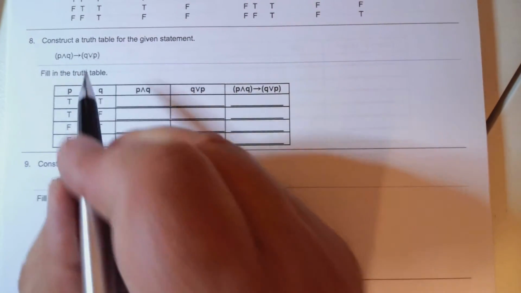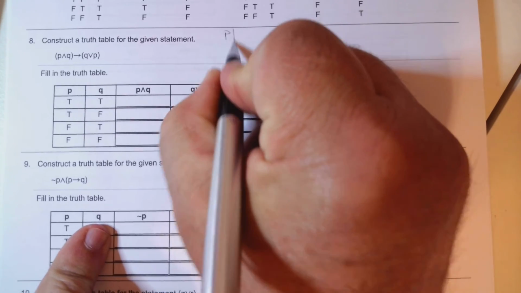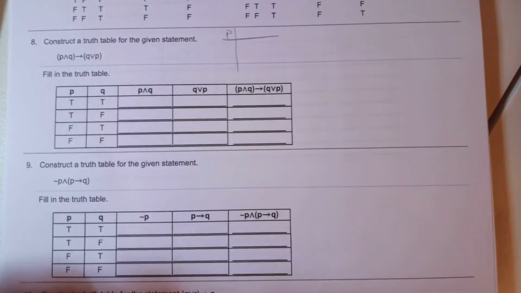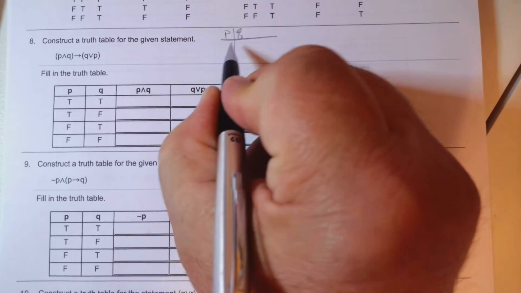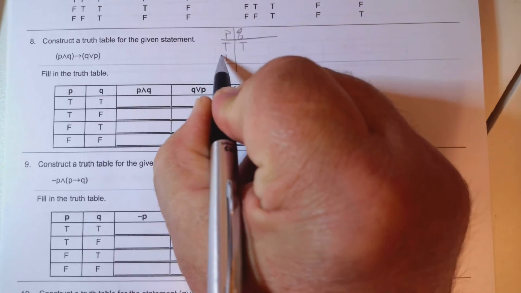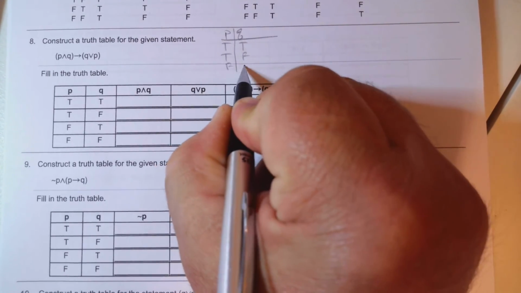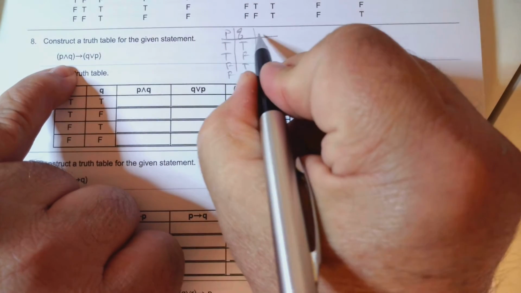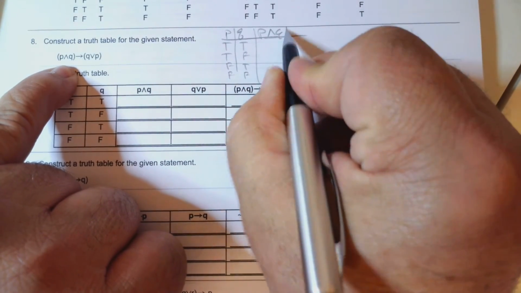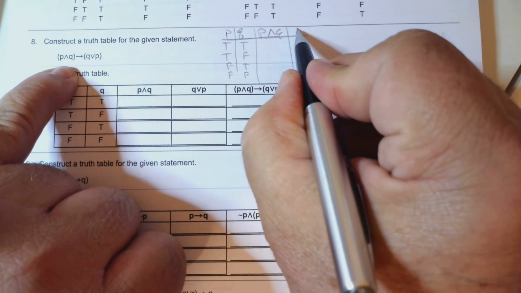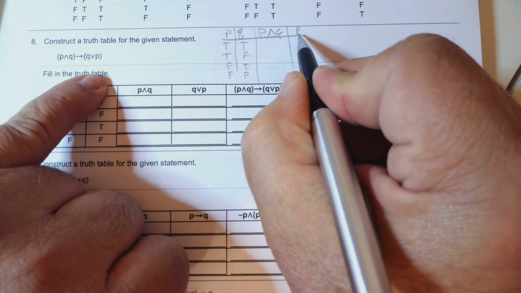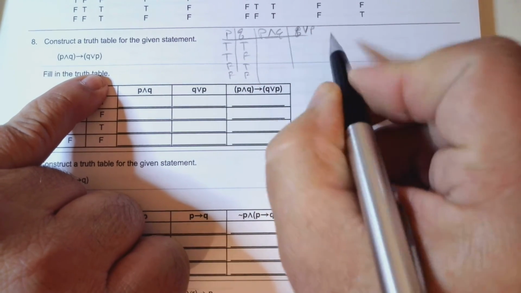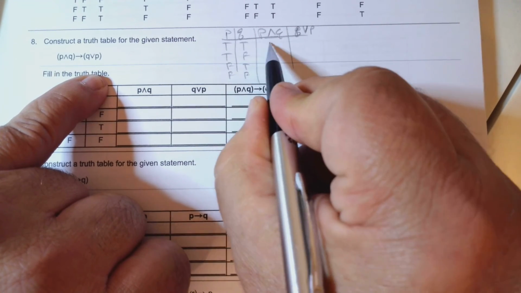Construct a truth table. P and Q. So it's true, true, true, false, false, true, false, false. P and Q, Q or P. So true and true is true.